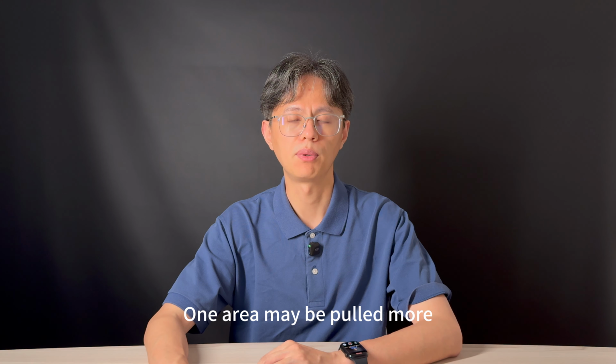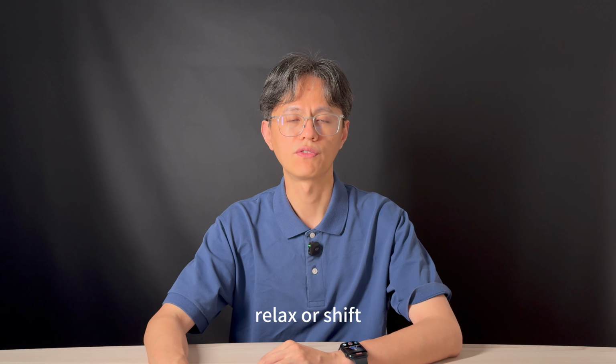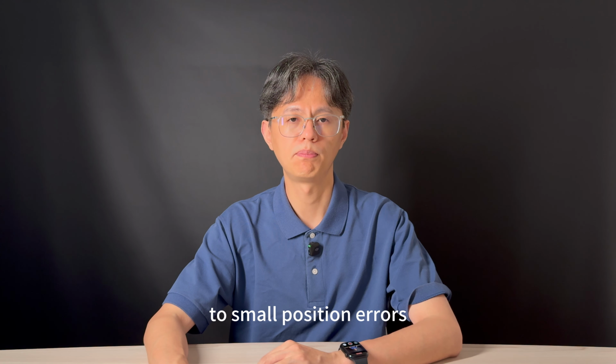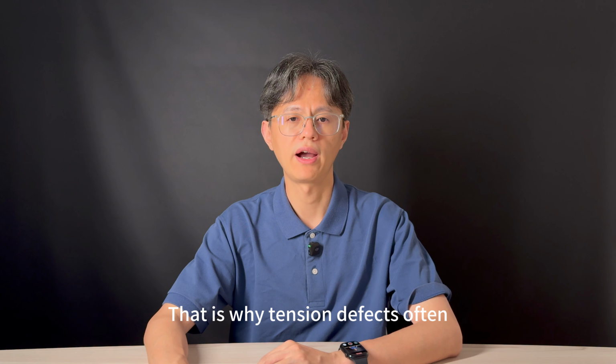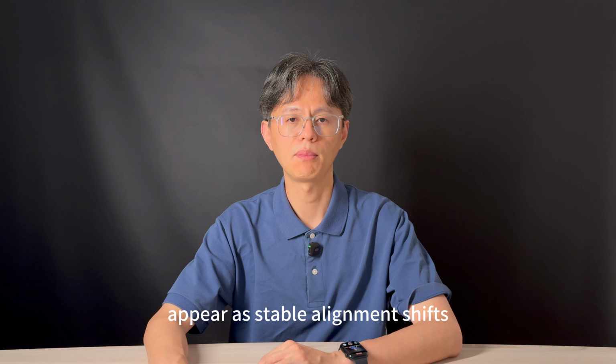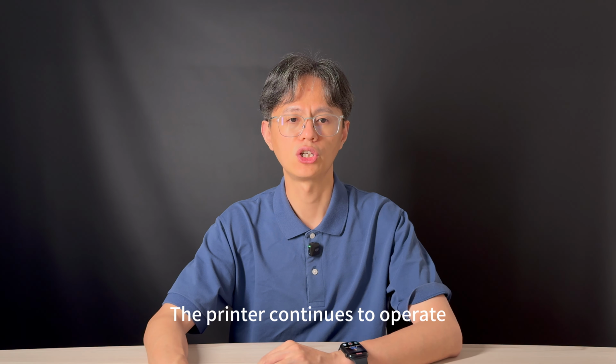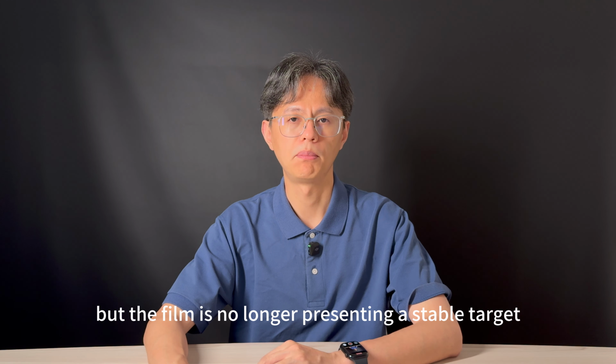One area may be pulled more, another may lag, relax, or shift. These changes can be tiny, but inkjet printing is sensitive to small position errors. That is why tension defects often appear as alignment shifts, bending, stretching, or density changes. The printer continues to operate, but the film is no longer presenting a stable target.